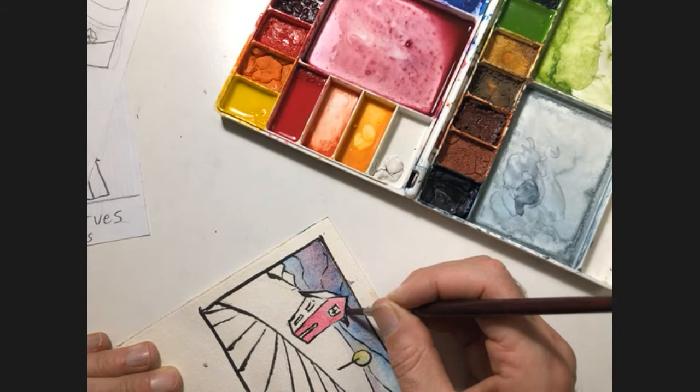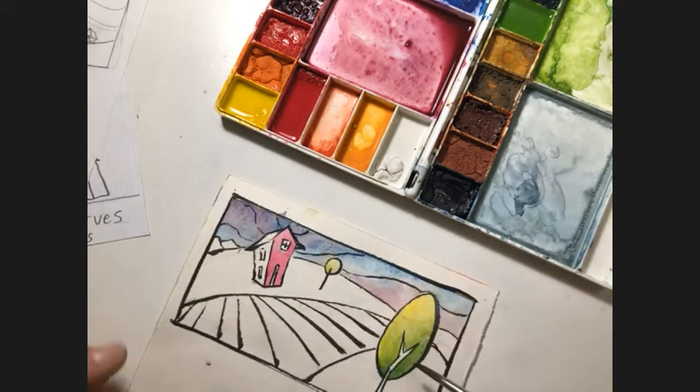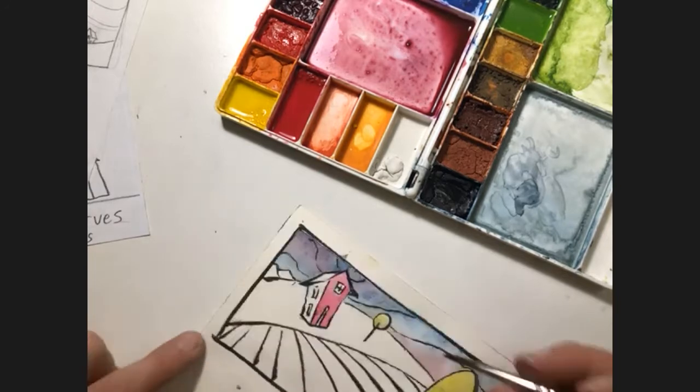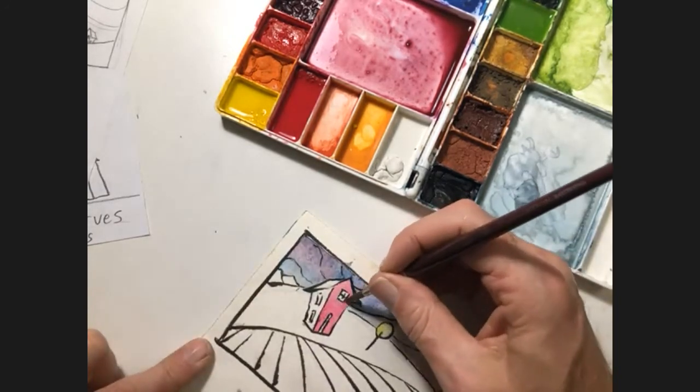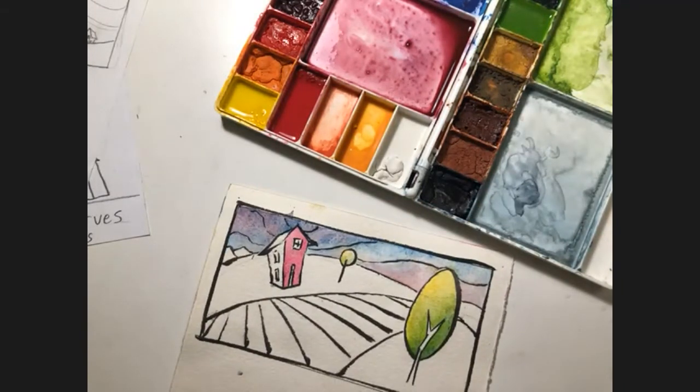I just feel like, for some reason, it feels like to me that this house and this tree are looking at each other. And so it just feels like making that the lighter side will help accentuate that. All right.